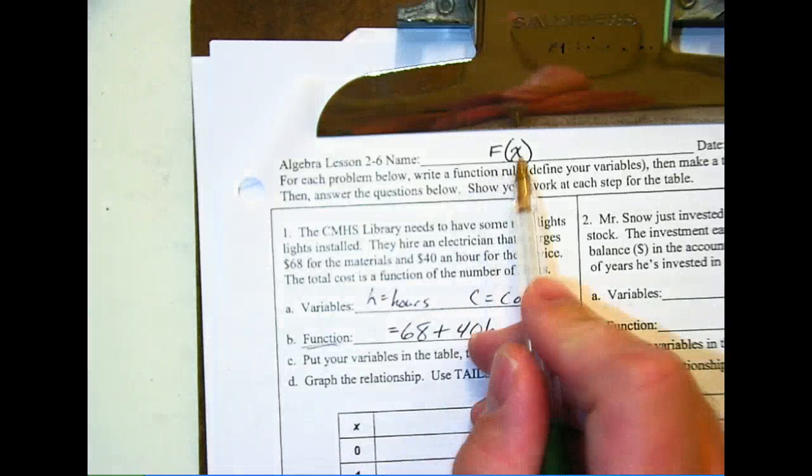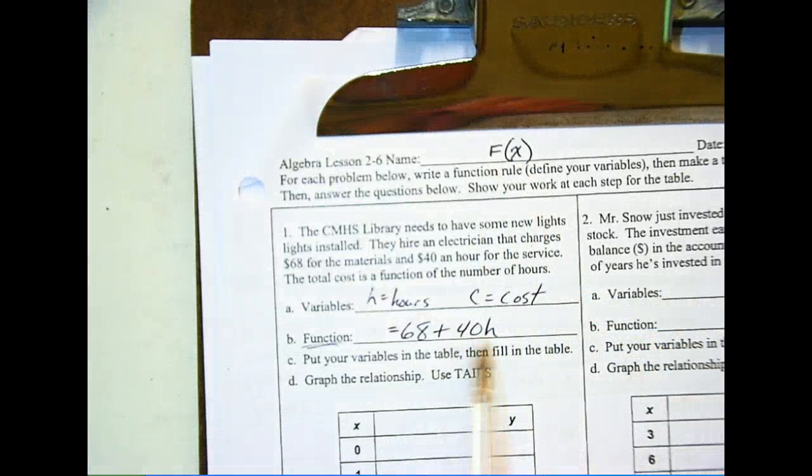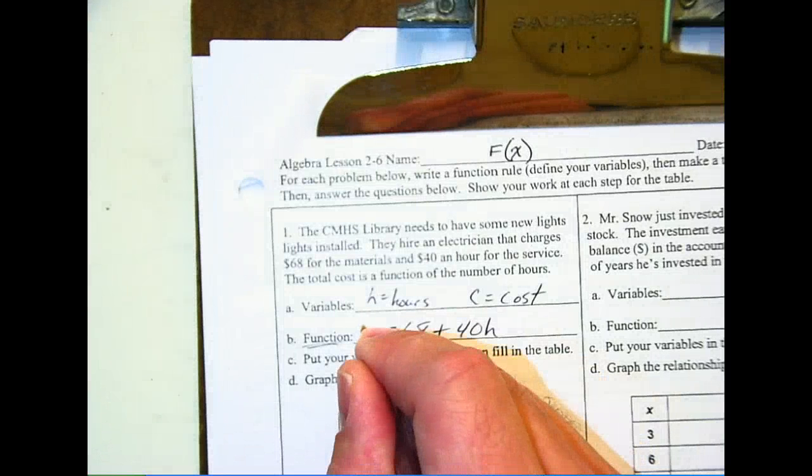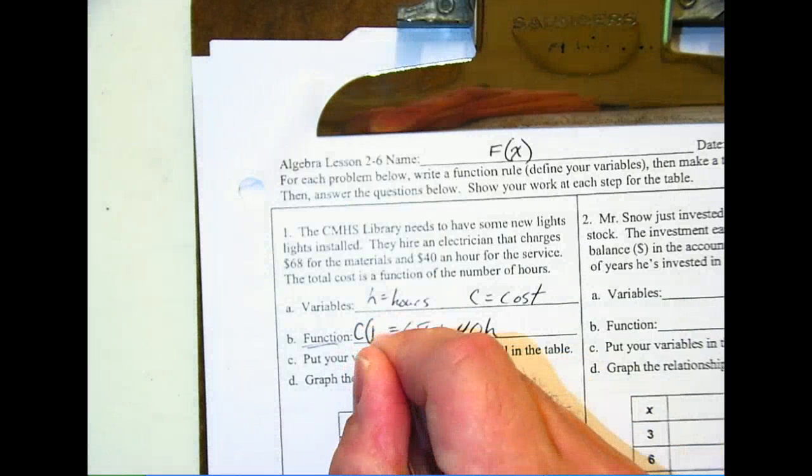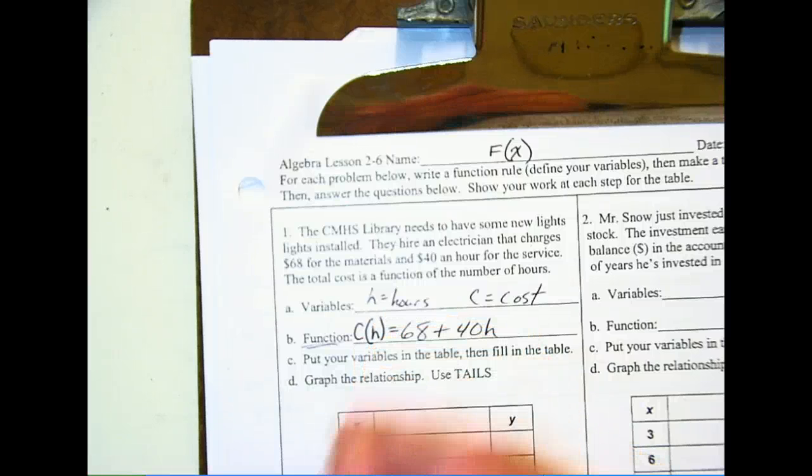Now, we can't use f of x because we're not using x in this equation. What are we using? H. Go ahead. Yeah, it would be c of h. Did you say c of h, Mackenzie? Or did you say c?